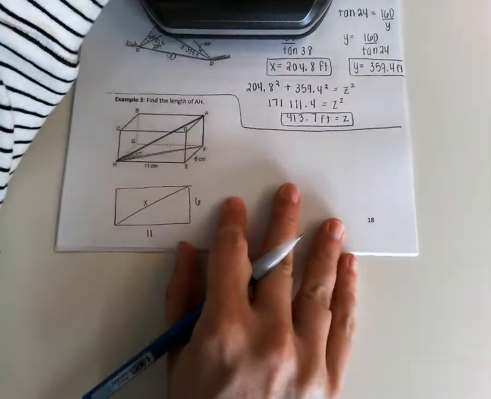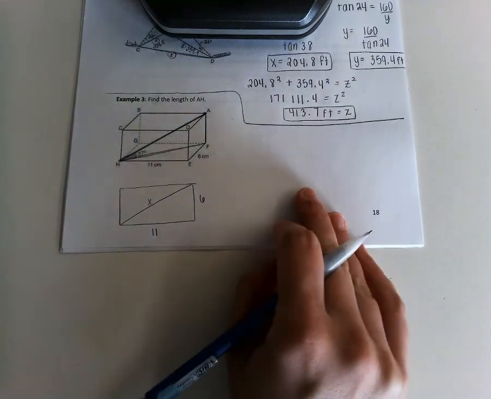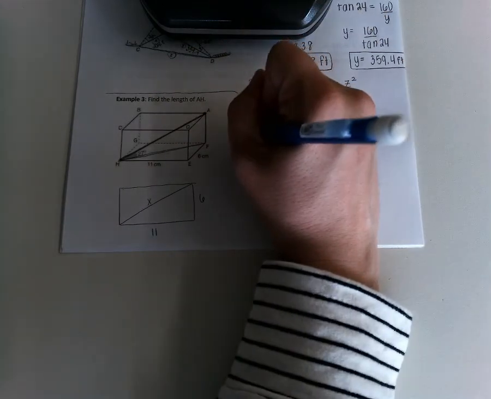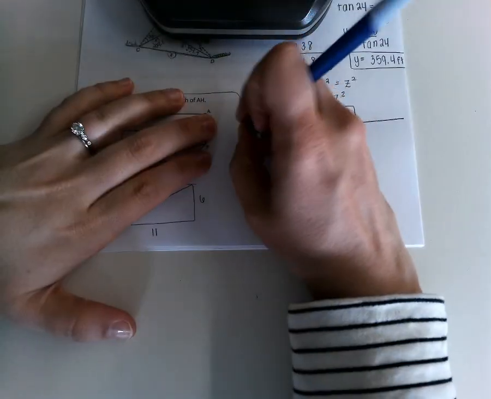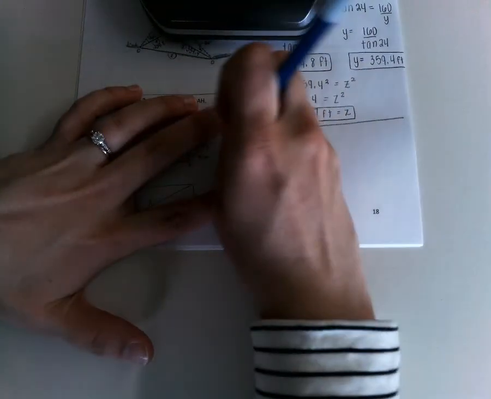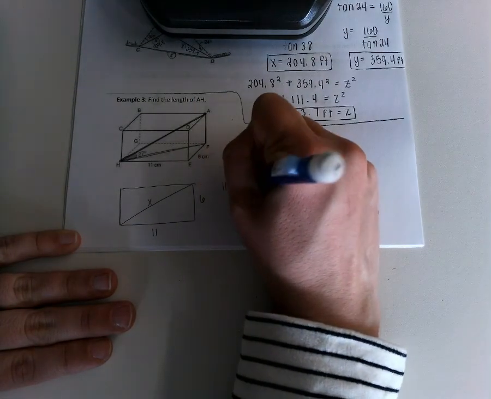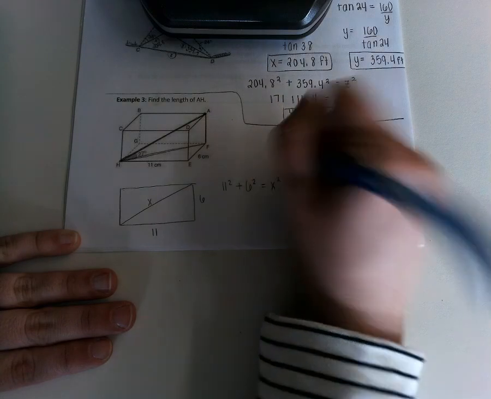Using Pythagorean theorem, I'm going to solve for x. So 11 squared plus 6 squared will be equal to x squared.